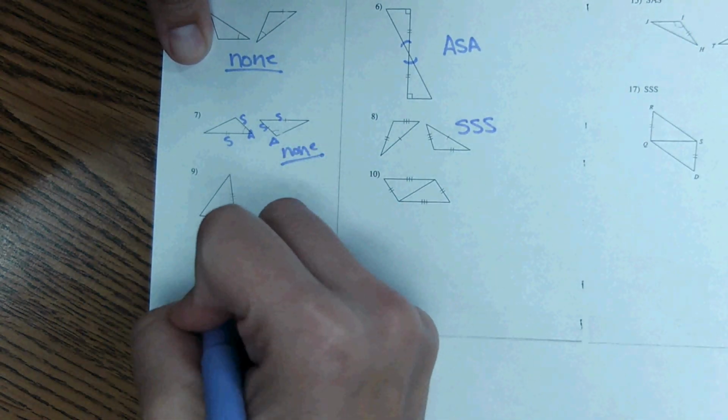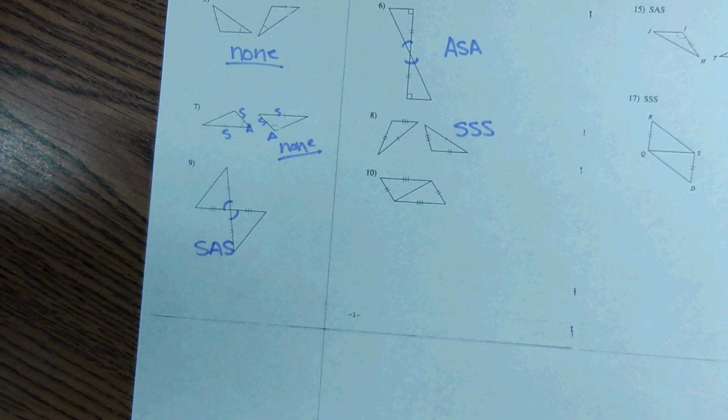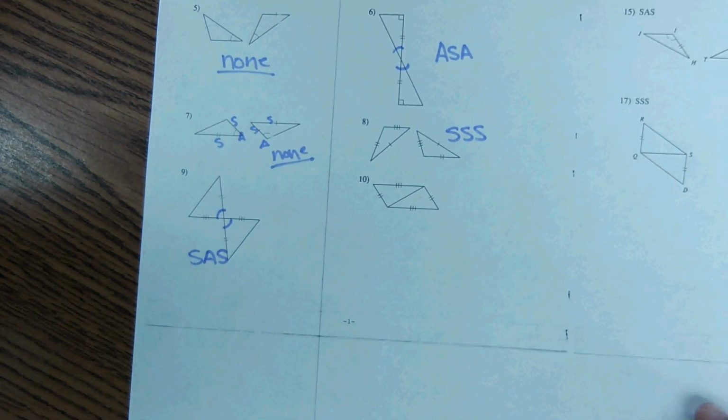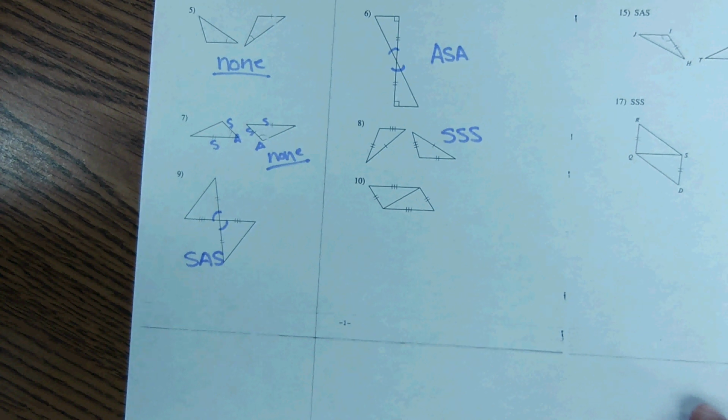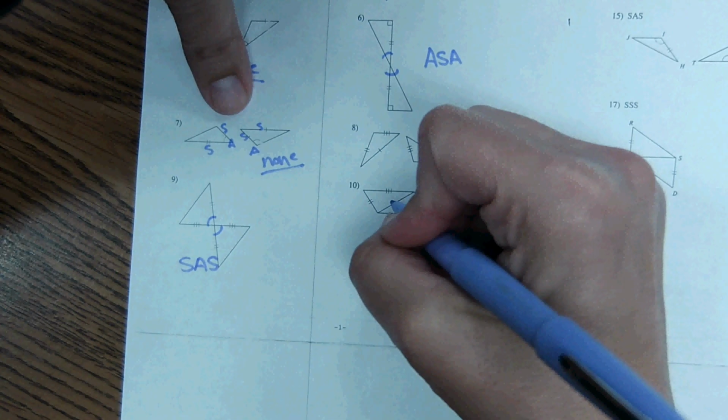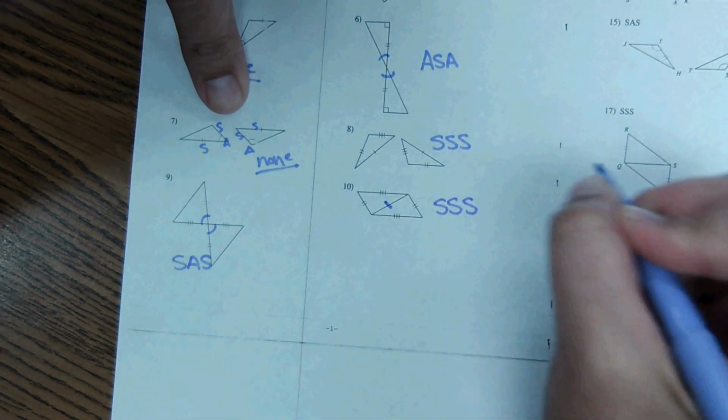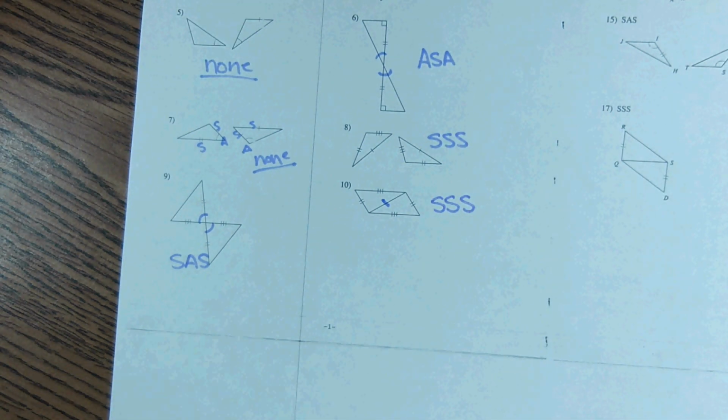Okay, and 8, you have side, side, side. Number 9, vertical angles are equal, and then you have side, angle, side. And number 10, the shared side is equal to itself, so we have side, side, side.